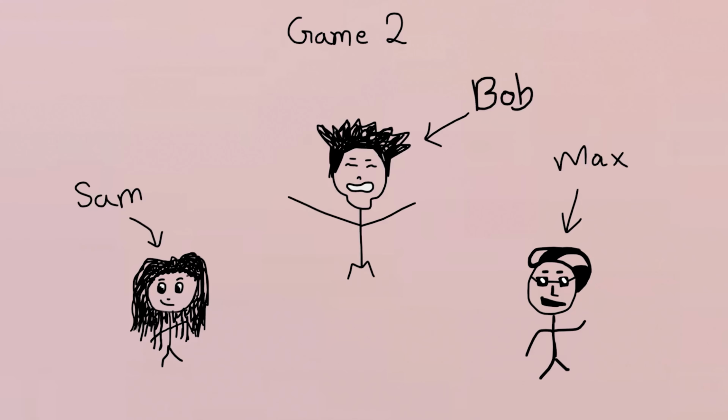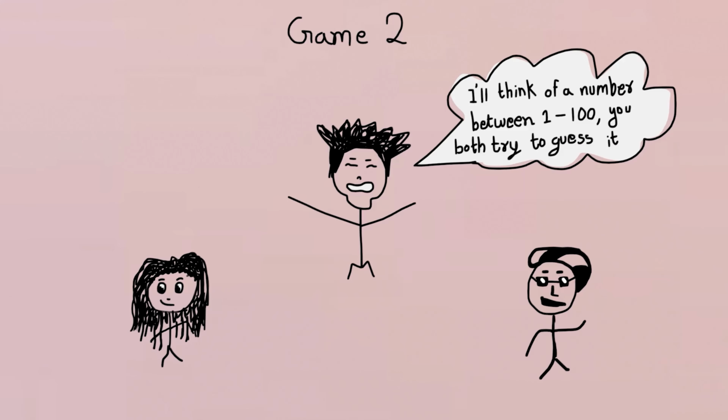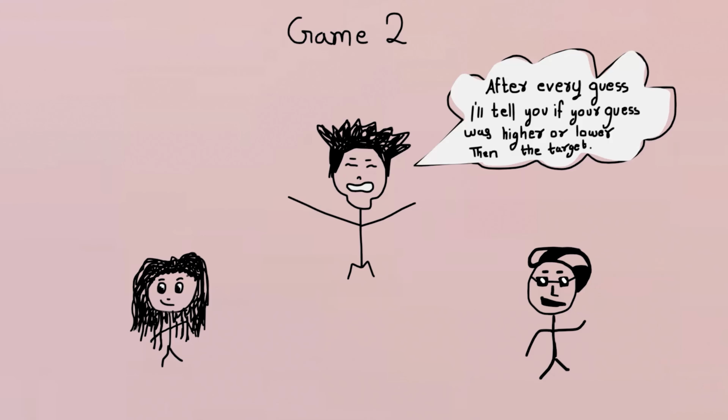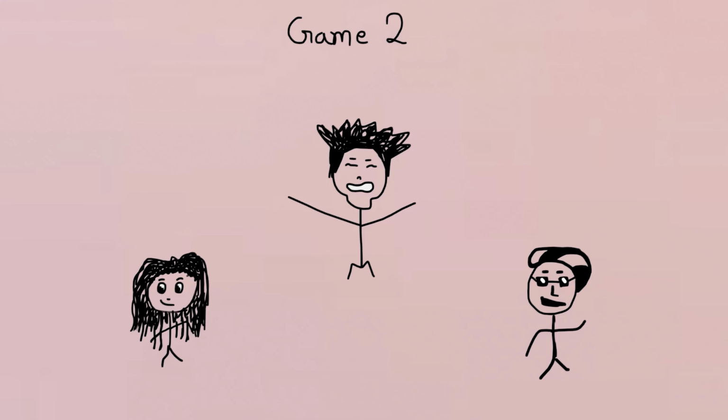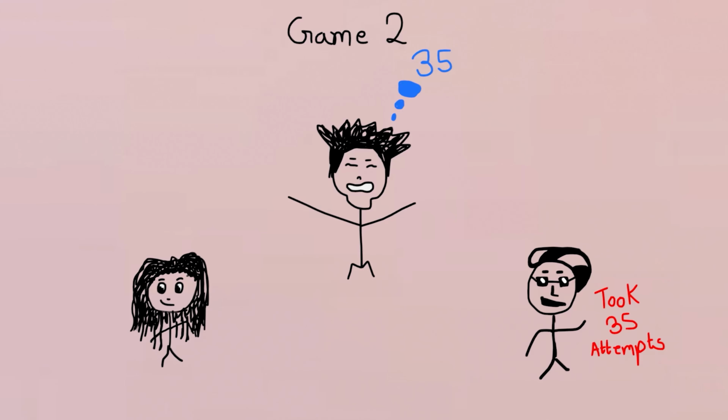To understand that, let's look at one more scenario. It's a very common example when teaching about algorithms. So let's say Sam and Max and Bob are playing a game again, where Bob thinks of a number between 1 and 100, and Sam and Max have to guess the number. After every guess, Bob tells them if their guess was higher or lower than the target. This time, Max goes first and starts guessing all the numbers from 1. Bob thought of 35, so after 35 guesses, Max finally managed to get the correct number.